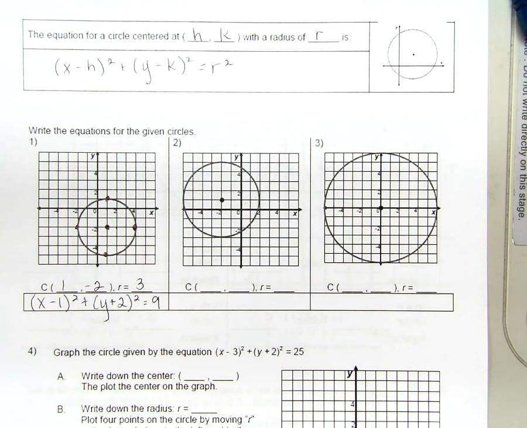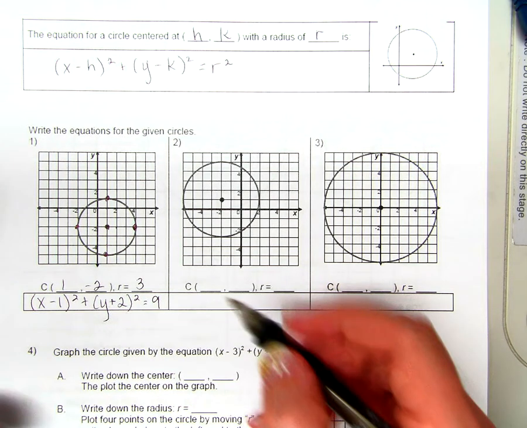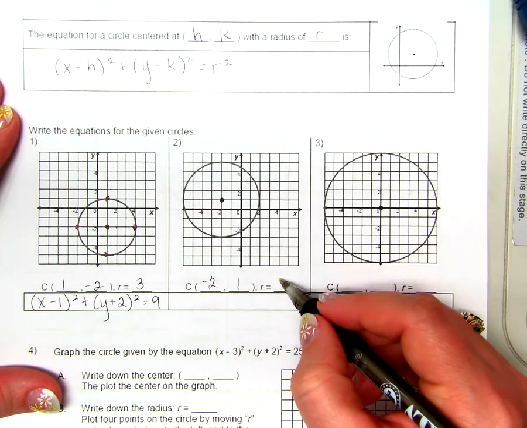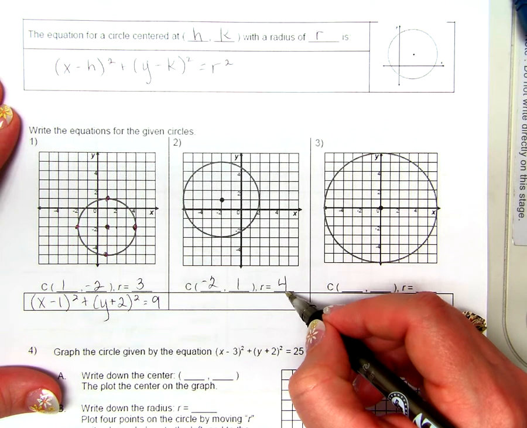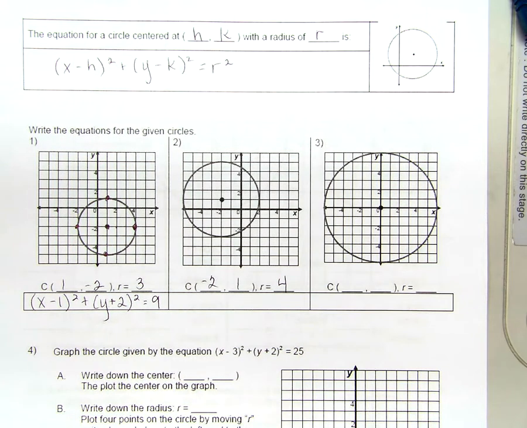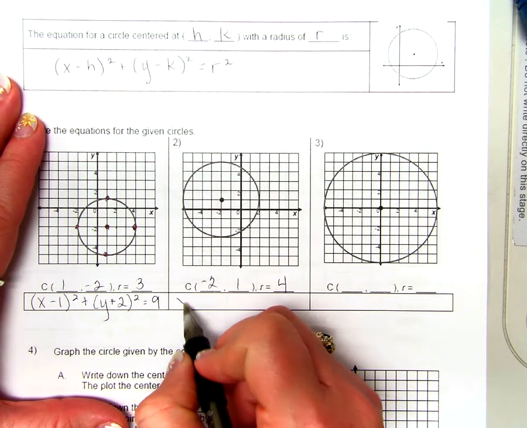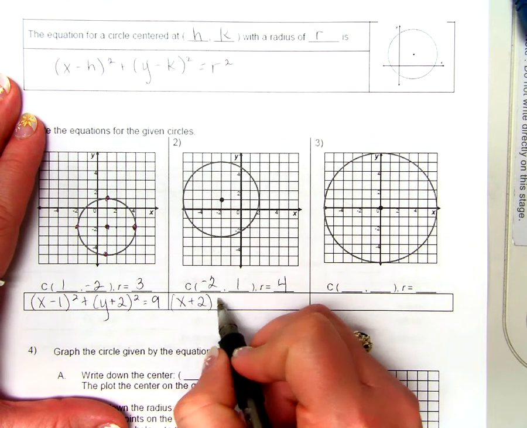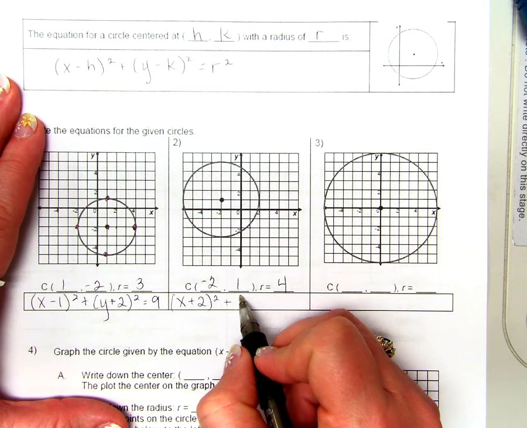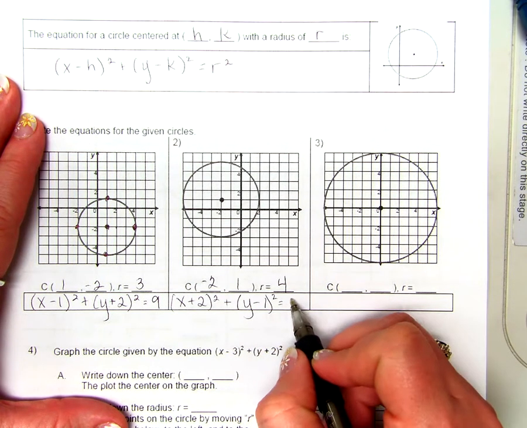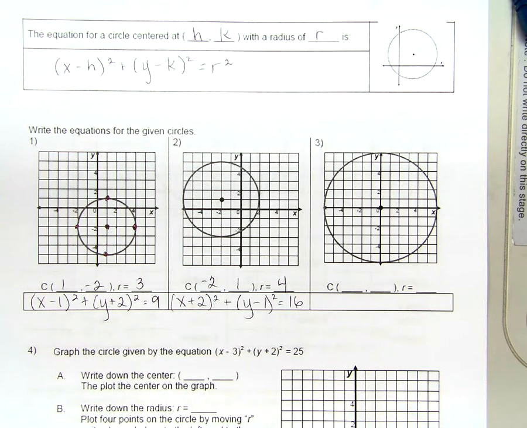Got it? What about number 2? Where's the center? (-2, 1). And what's the radius? Do I need to show you how to find that again? Oh, okay, good. Just checking. So what's the equation? (x plus 2) squared plus (y minus 1) squared equals 16. Questions?